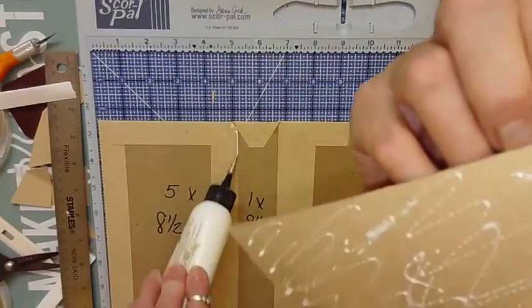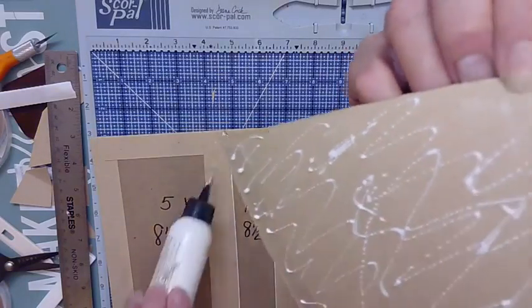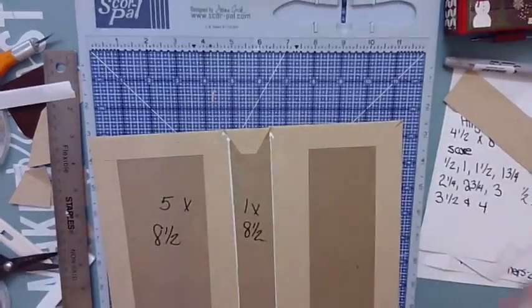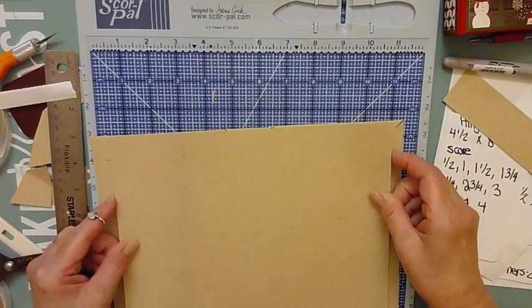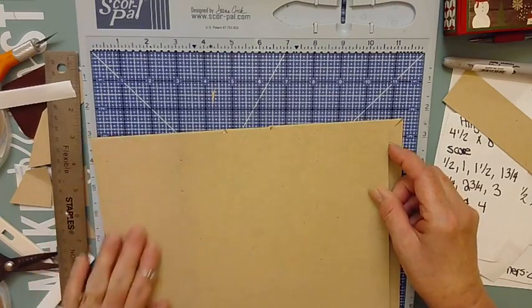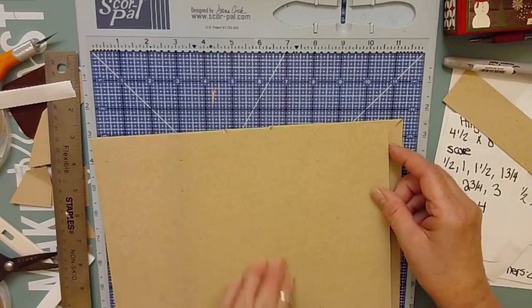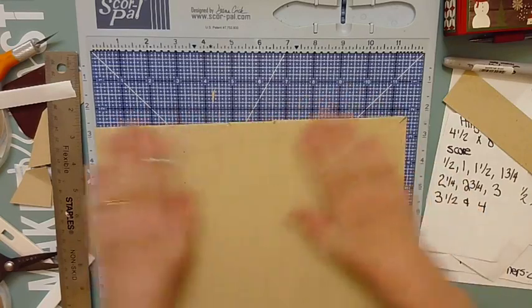Okay. Whoops. Hold that. I just want to put a little bead of glue down each side there. And I'm going to try to center somewhat. There we go. Perfection.